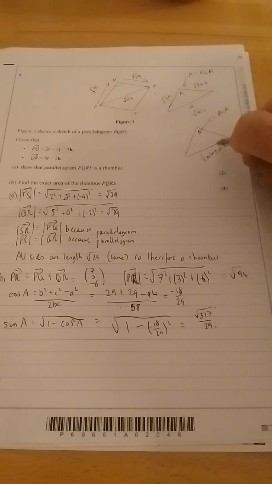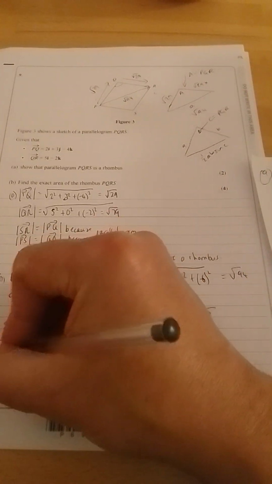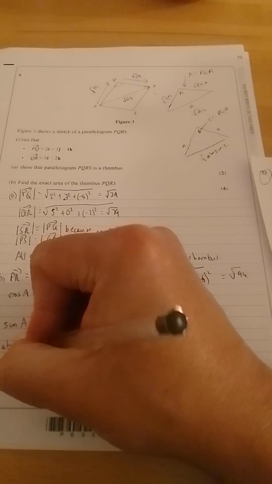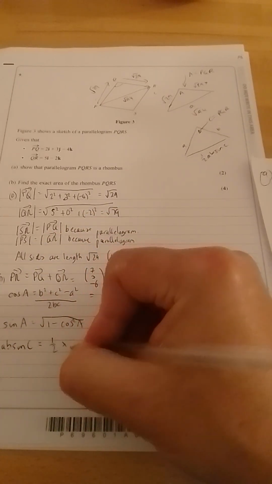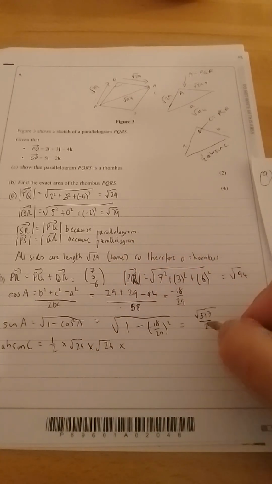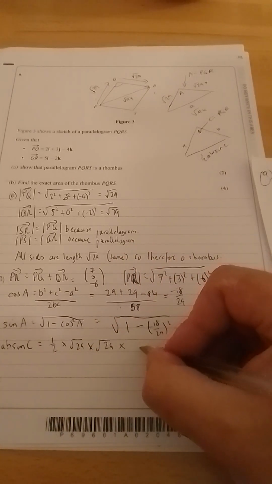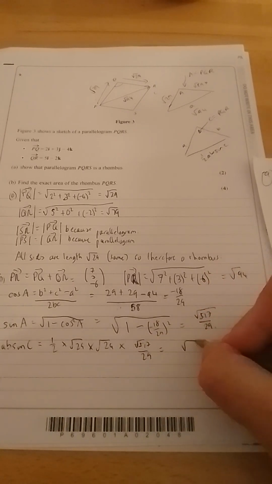So now this side over here is C, and these are your A and B. So using that formula, half AB sine C is going to be a half times root 29 times root 29 times sine C, which is root 517 over 29, and if you put that in, you'll get root 517 over 2.